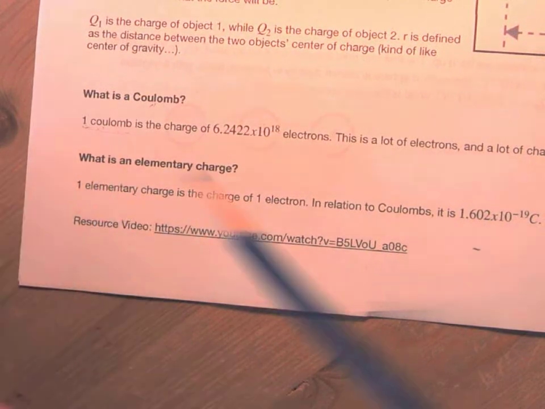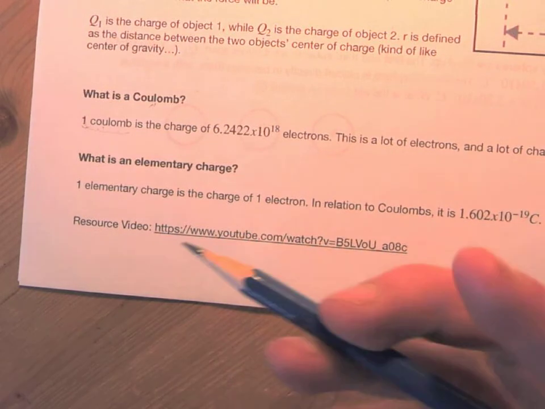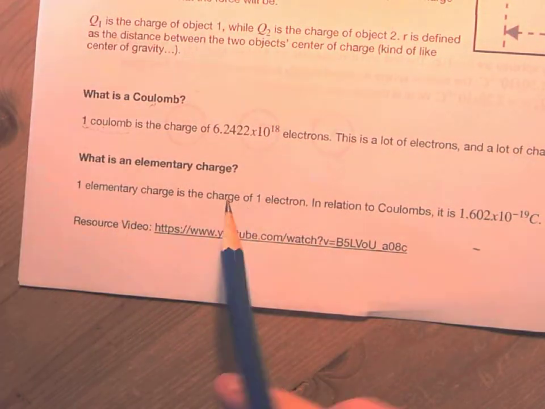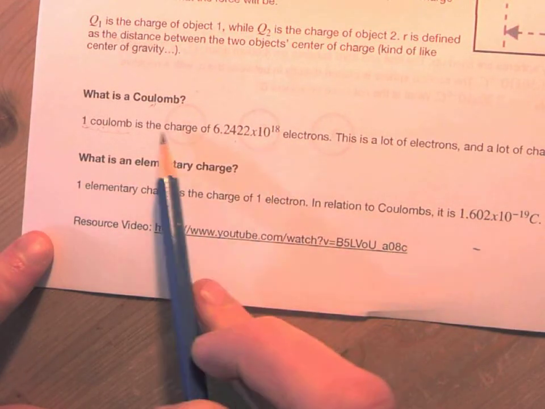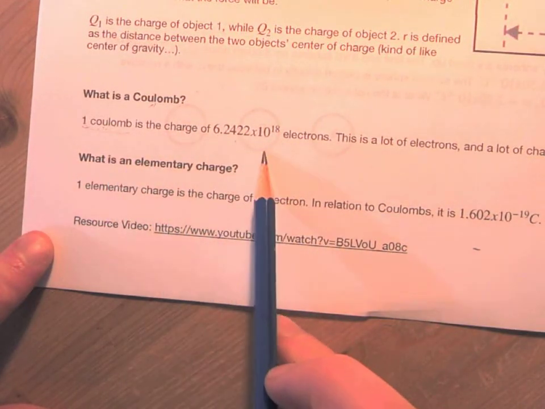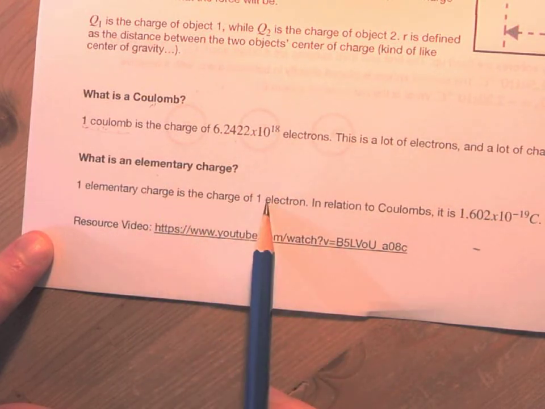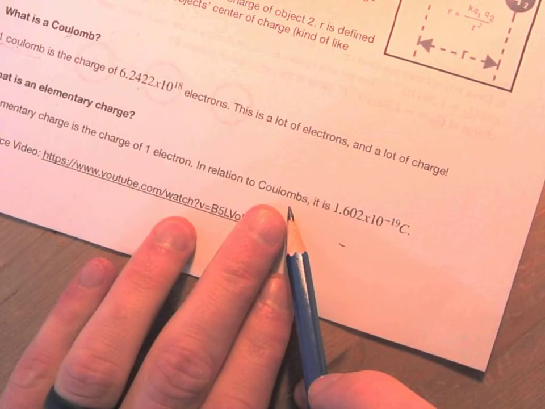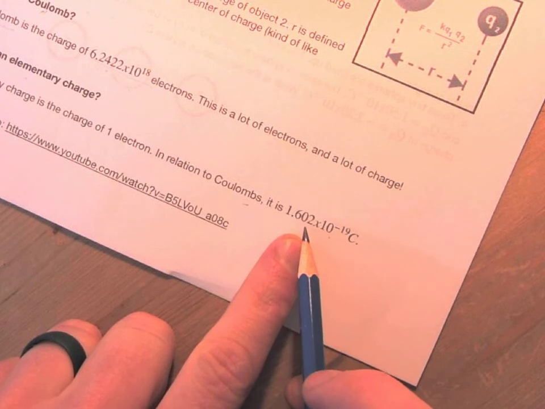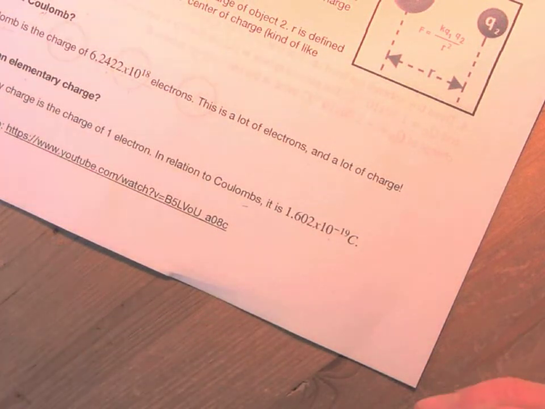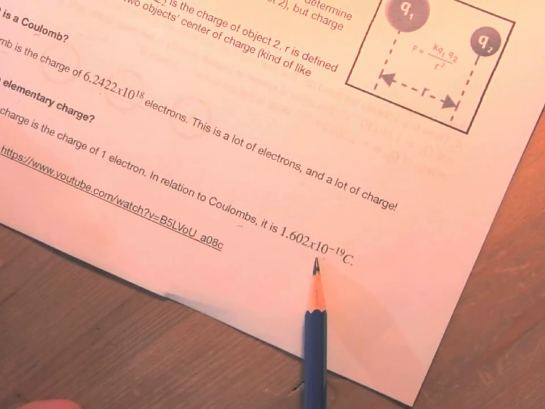And then they have this other thing called an elementary charge, which is a much smaller quantity of charge. It ends up being the charge of 1 electron. So 1 Coulomb is the charge of that many electrons, but 1 elementary charge is the charge of just 1 electron. If you want to get it in terms of coulombs, you just go 1 divided by this number. It is 1.602 times 10 to the negative 19 coulombs. So you can see that 1 electron is a very small proportion of 1 coulomb.